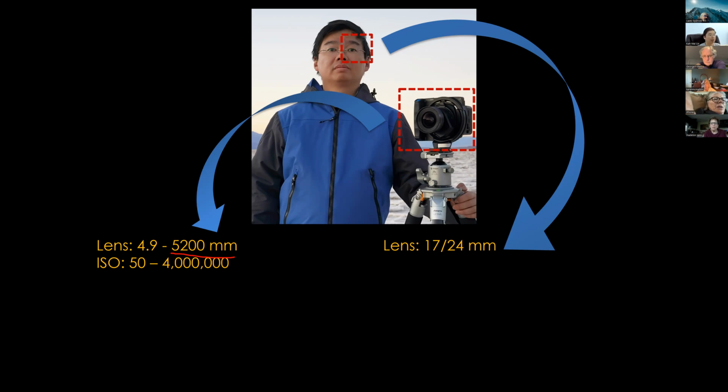And when we talk about shutter speed, the camera can go as fast as 1 over 8,000 seconds, and as slow as you want. The human eye has a shutter speed of about 1 over 100 to 1 over 200 seconds. And when we talk about resolution, this camera here is a Phase One XT. This is a $50,000 camera.